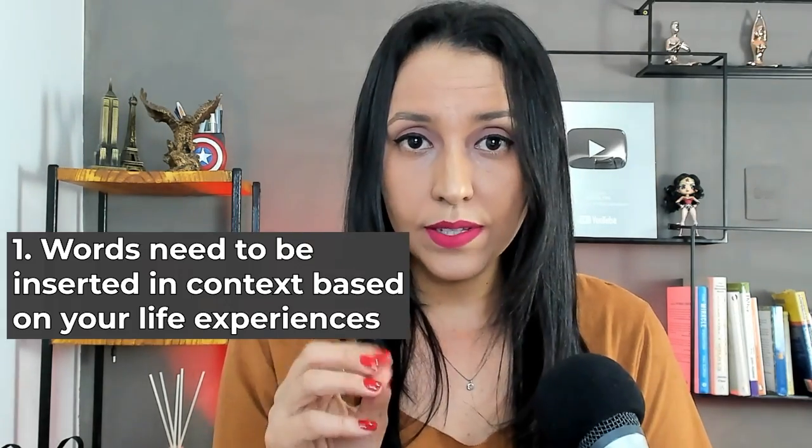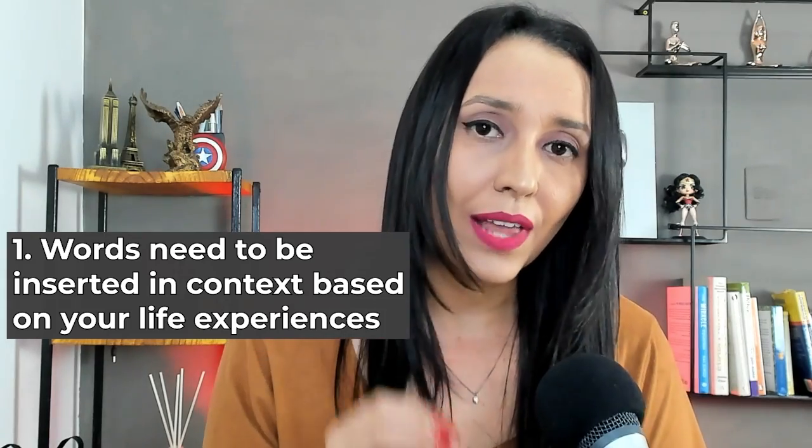Memorization requires a combination of 2 important factors. Factor number 1, new words need to be inserted in your life experience. They can't just be a book example. Otherwise, you don't remember, okay? So a new word needs to be inserted in your life experience. Otherwise, you don't remember the word.